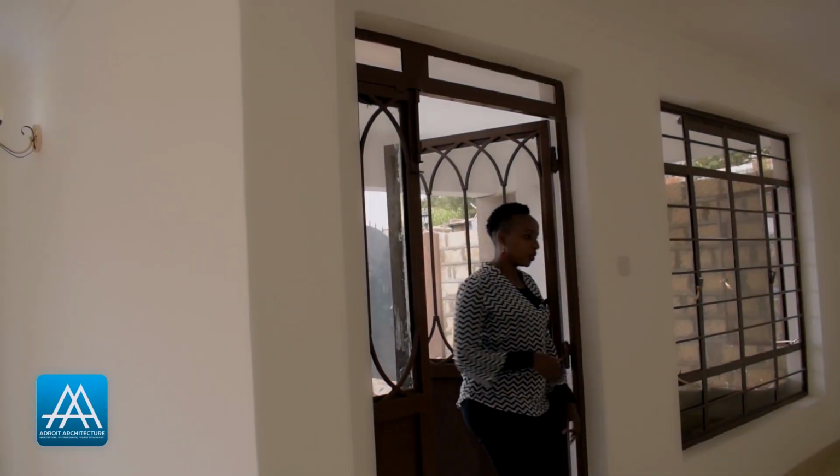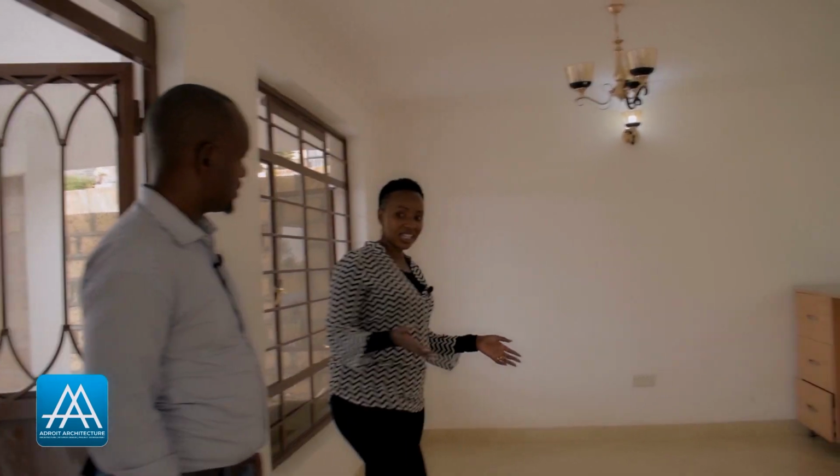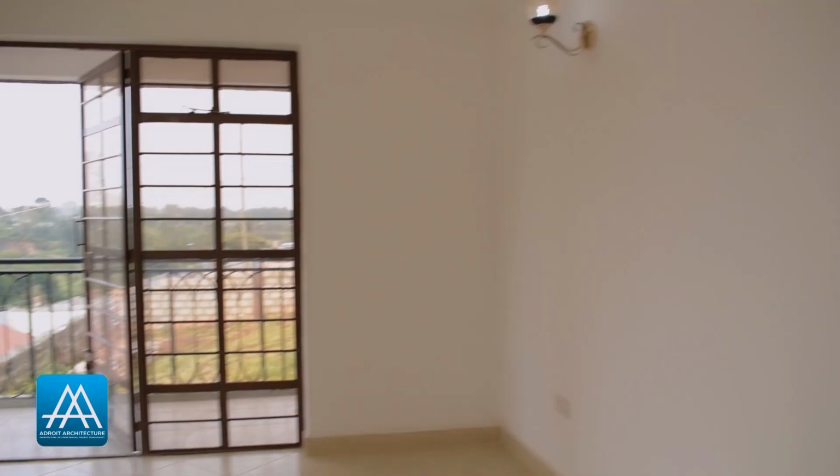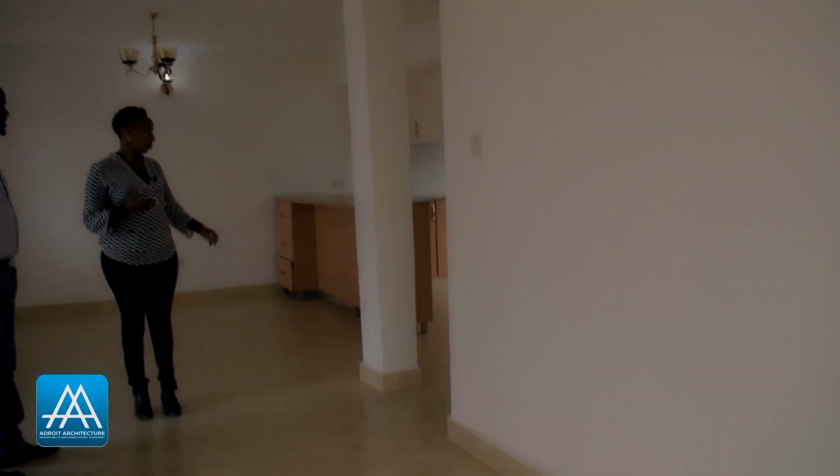Right. So we've come to the inside of the house. And what we have is what we usually call an open plan setup. On this side you have the dining area, and on that side you have the living area. And of course the dining area works very well with the kitchen. Correct. In that open plan setup.